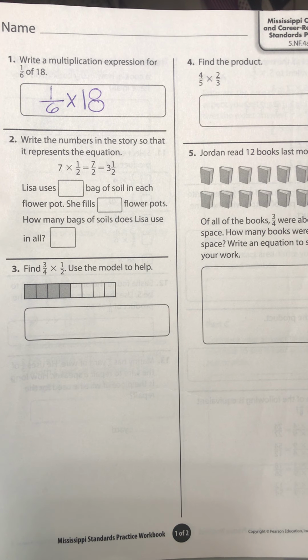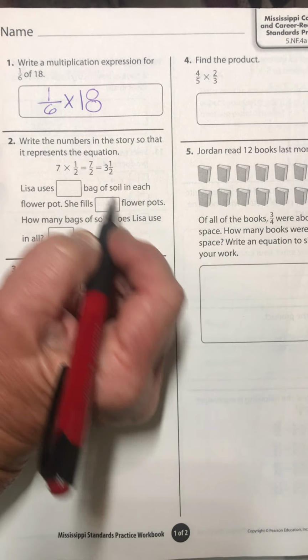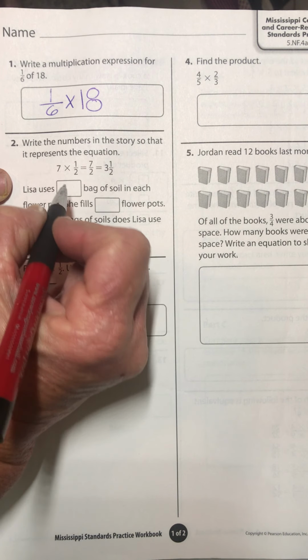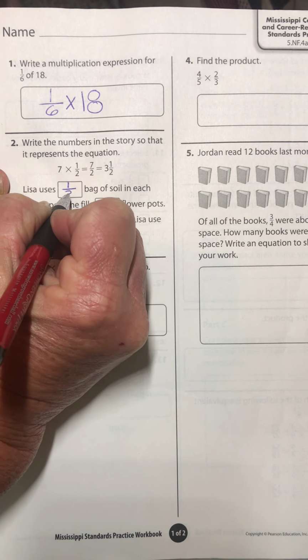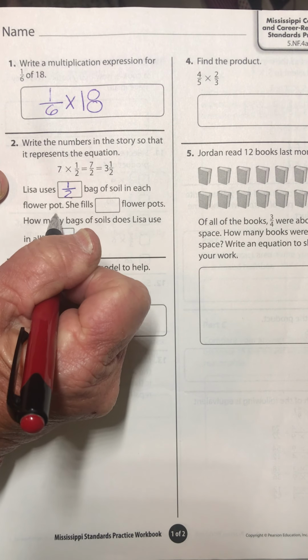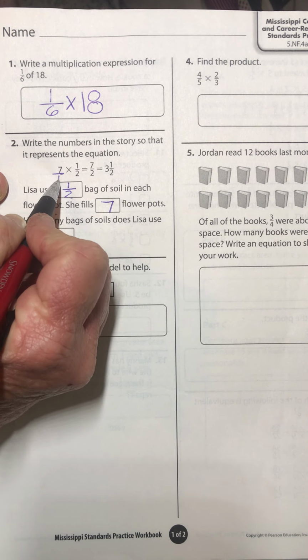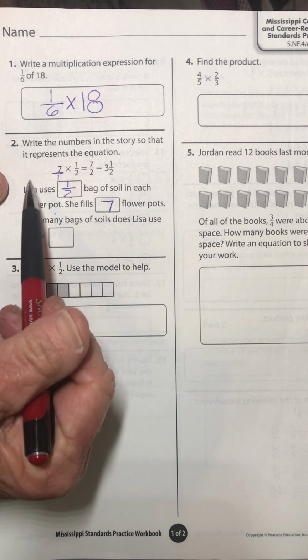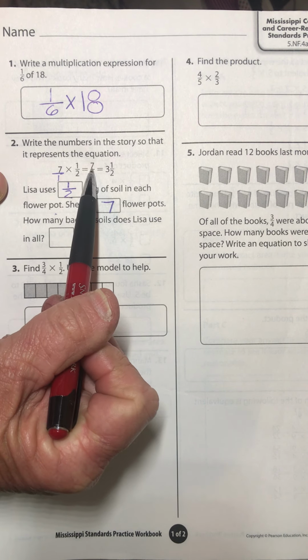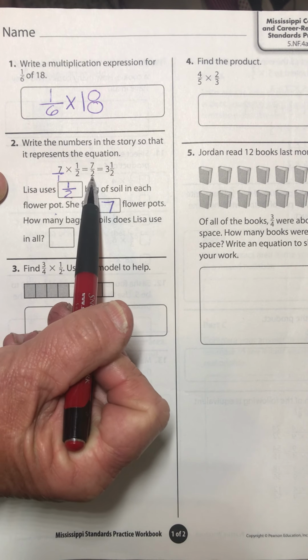Number 2 says write the numbers in the story so that it represents the equation. So it's telling me I have 7 whole somethings, and I'm going to use half of those. So 7 times half, or half of 7. So she is going to use half of a bag of soil in each flower pot, and she's going to fill 7 flower pots. So if I multiplied it, I would take 7 and put that over 1, and I would multiply straight across. So 7 times 1 would give me 7. 1 times 2 would give me 2.